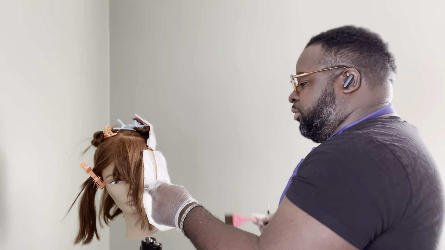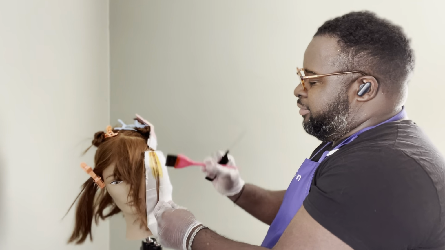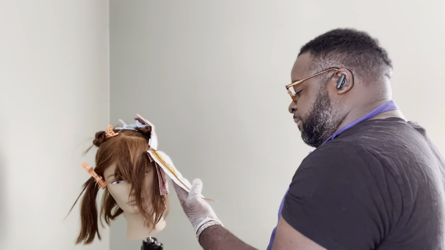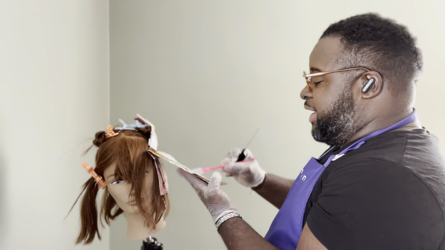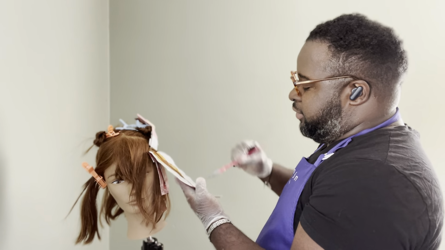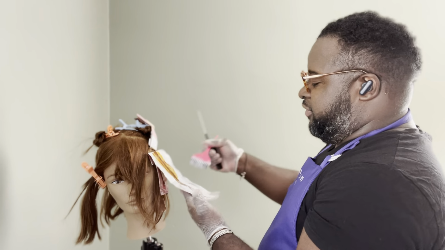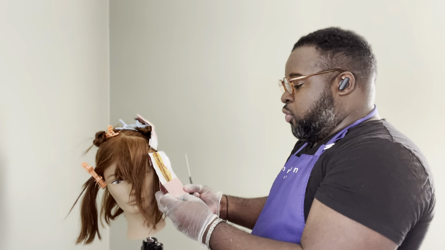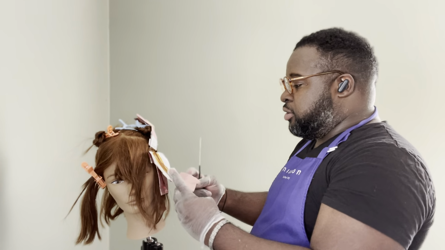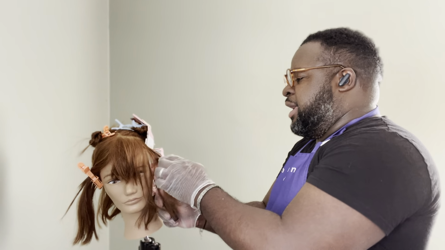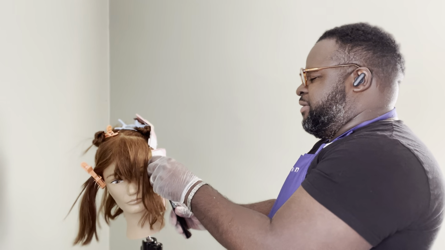So what I'm going to do, go ahead, paint in a little bit of my low light, and then I'm going to use my lightener to saturate the ends, and then I'm just going to feather up into that to get a nice blend, and then I'm going to close once over the lightener so that I don't disturb that, and then I'm going to close again, and then here we go.